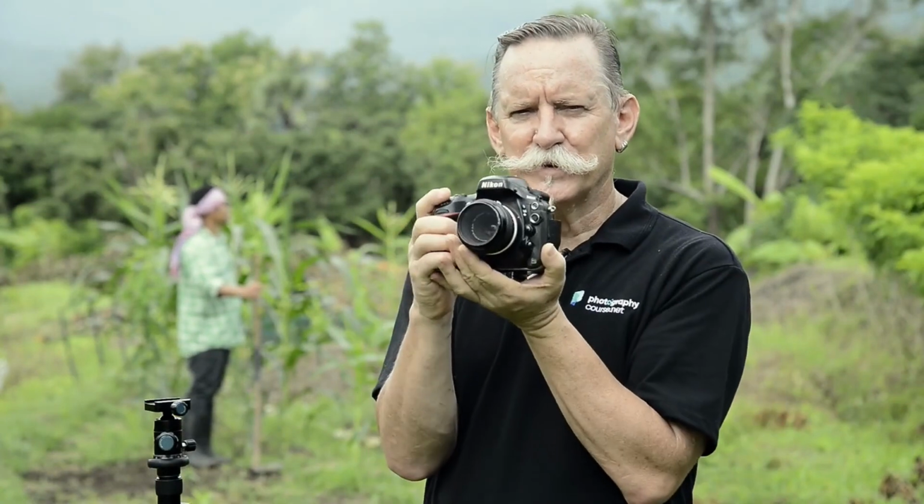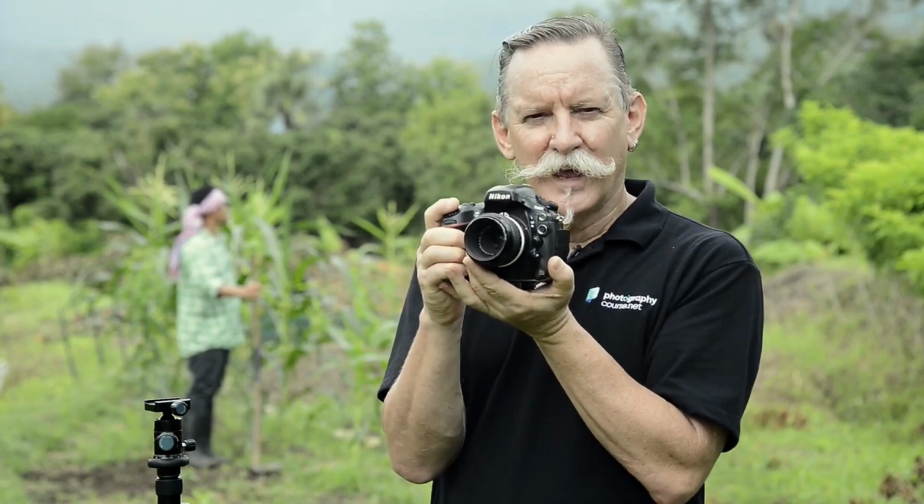So make sure your photos are in focus and focused in the right place. Make sure that you're holding your camera still and that your shutter speed is fast enough, and make sure that if your subject is moving, then your shutter speed is fast enough too.